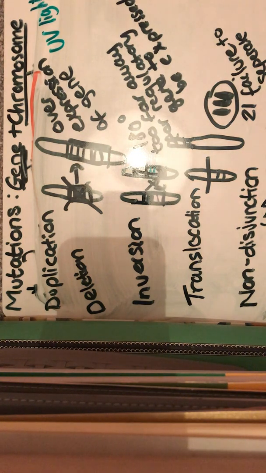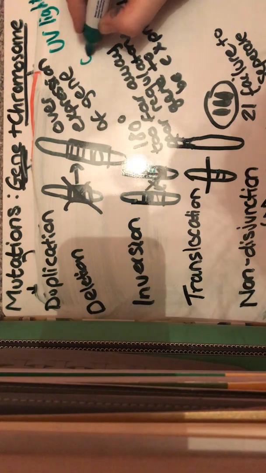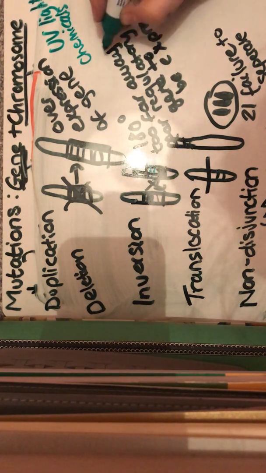A couple more things to mention about mutations is how they are caused. All kinds of mutation can be caused by radiation, like UV light. They can be caused by different chemicals. They can be completely random as well.